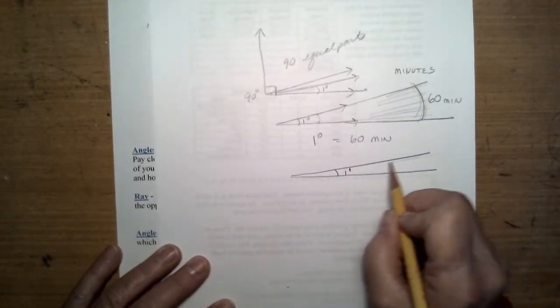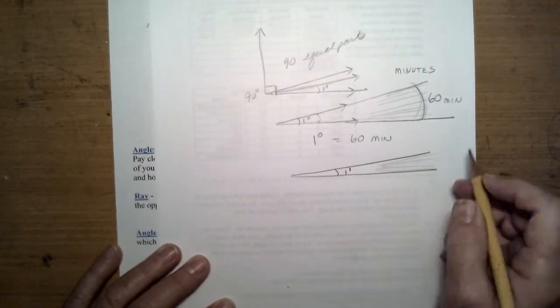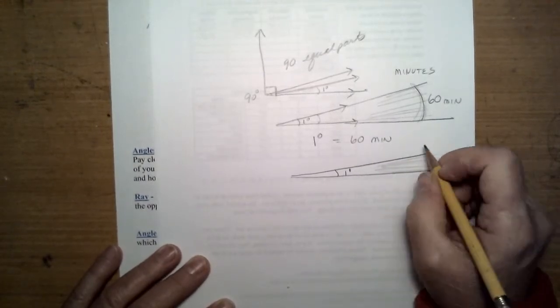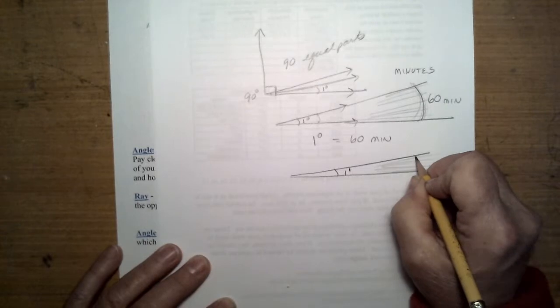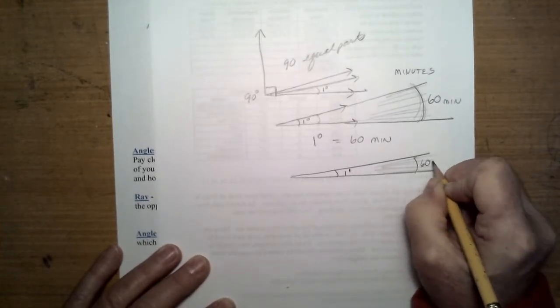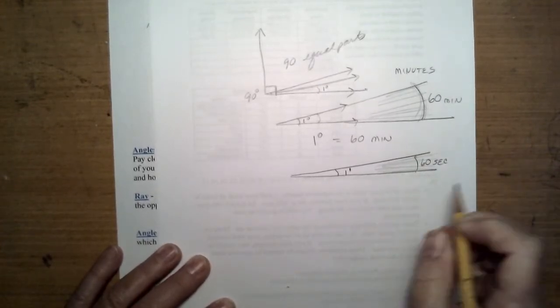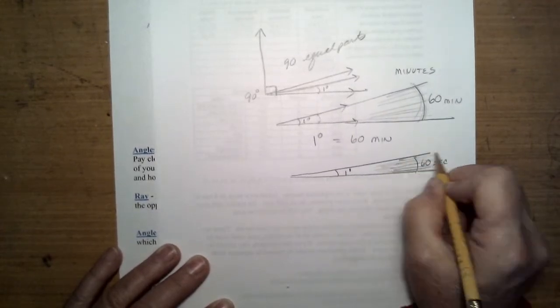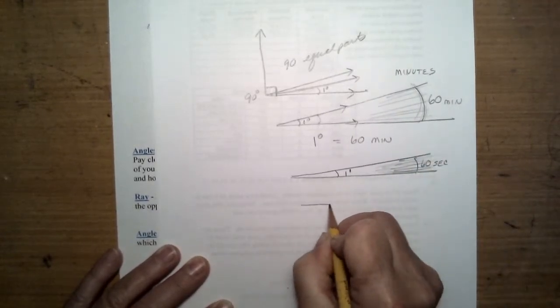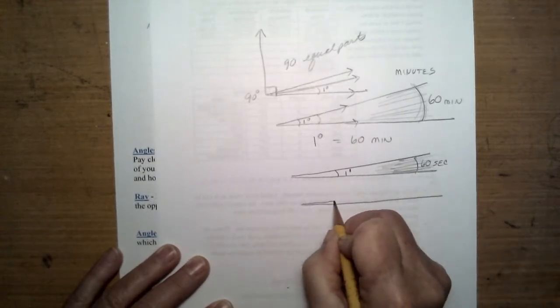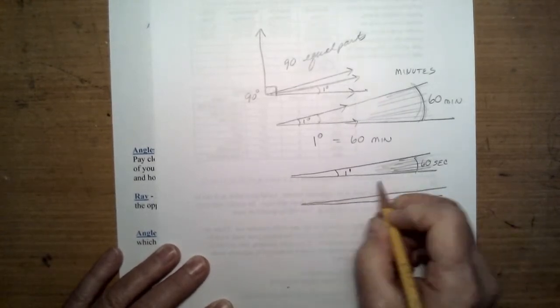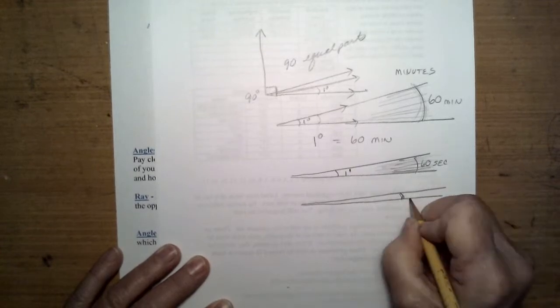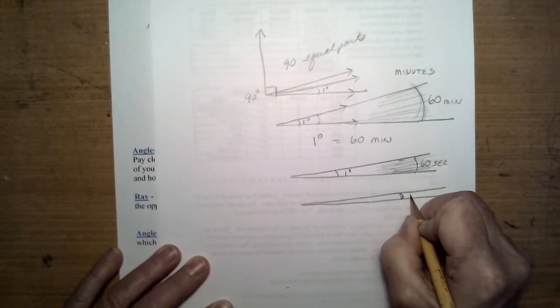This in turn is broken into 60 parts, and each one of those parts is called a second, just like in time, but it's not time. So this is 60 seconds. And then if we were to redraw one of those seconds, remember there's 60 of them in here, I can't really do it here, I just don't have the tools, but let's pretend that this is one second.